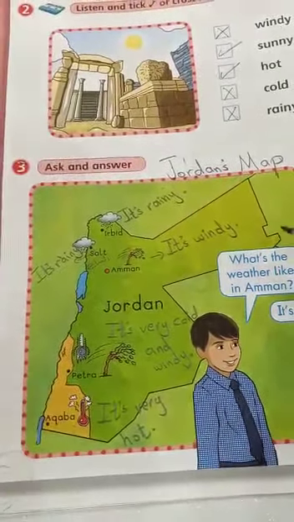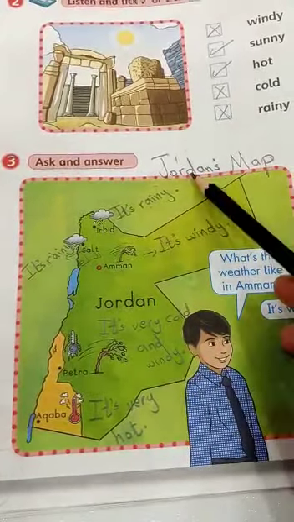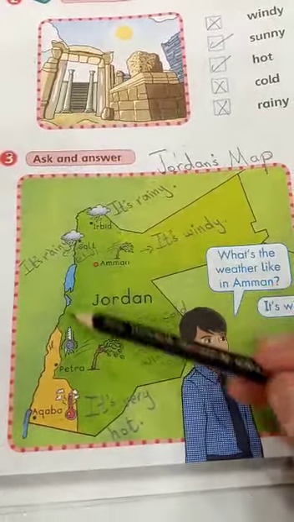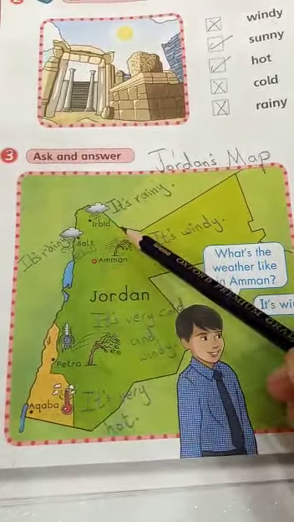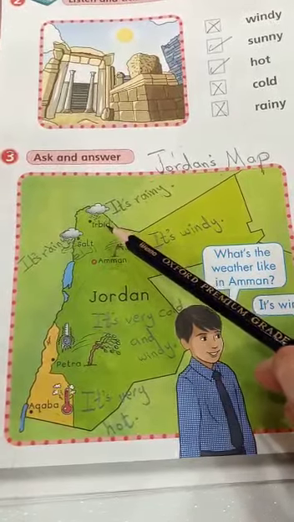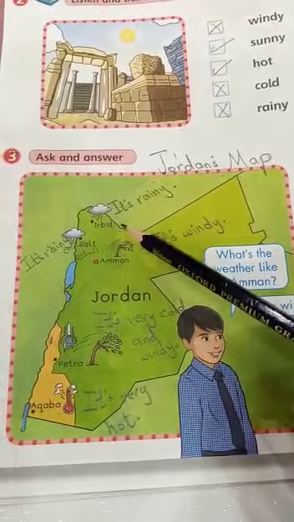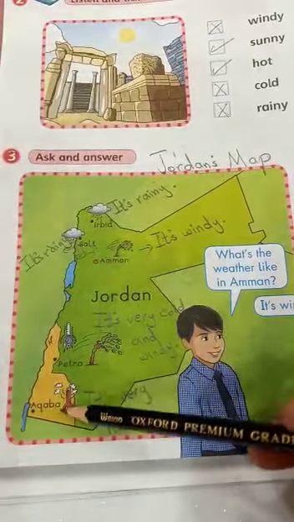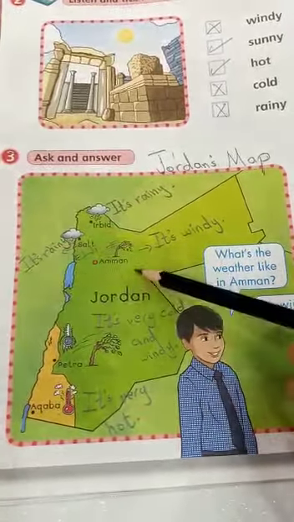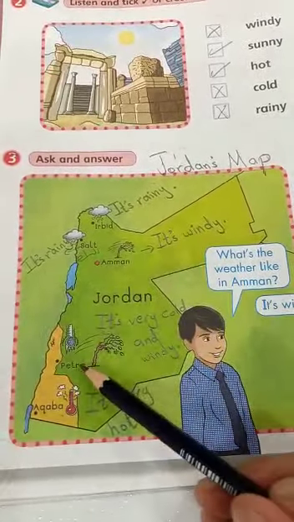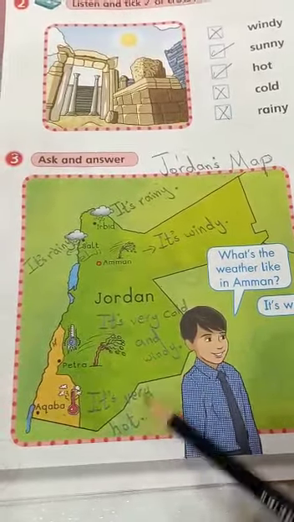So this is Jordan's map. We are talking about the weather in Irbid, Salt, Amman, Petra, and Aqaba. You have to describe the weather in each city. What's the weather like in Irbid? It's rainy. In Salt, it's rainy. In Amman, it's windy. In Petra, it is very cold and windy. In Aqaba, it's very hot.